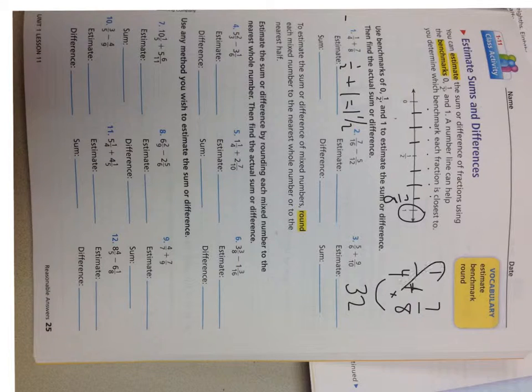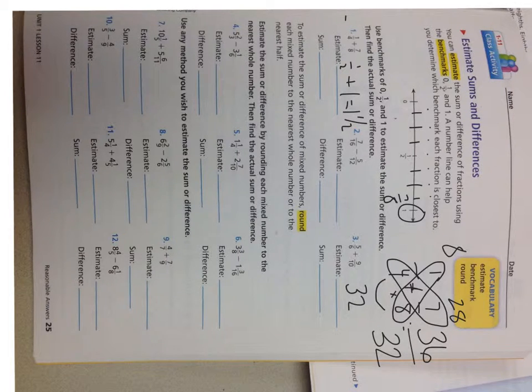We can multiply across. 1 times 8 is 8. And 4 times 7 is 28. And we're going to go ahead and add those two together. So 28 plus 8, so 28, 29, 30, 31, 32, 33, 34, 35, 36. It's 36 over my denominator of 32.